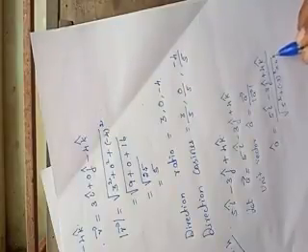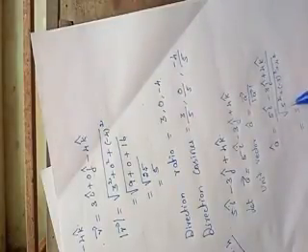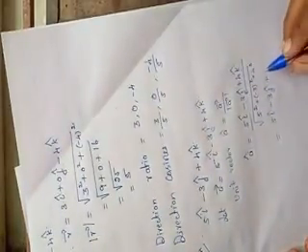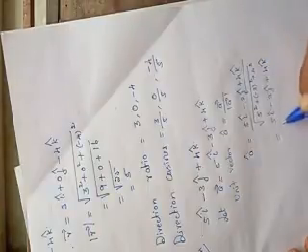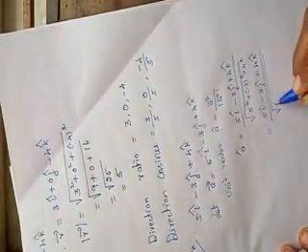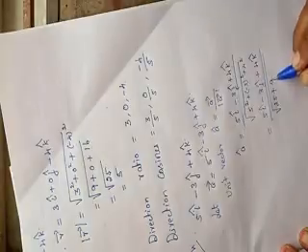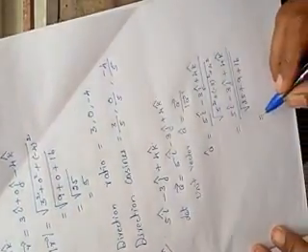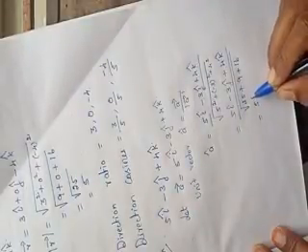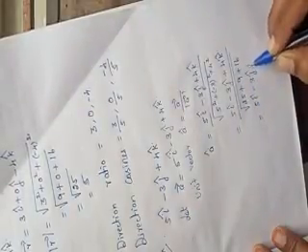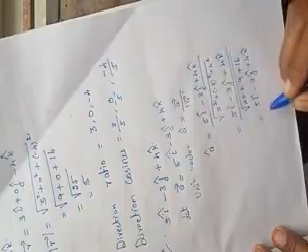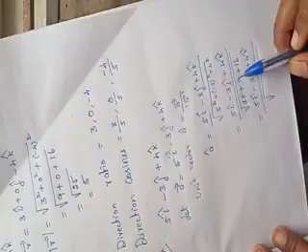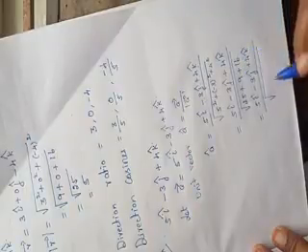So 5i cap minus 3j cap plus 4k cap divided by root of 25 plus 9 plus 4 square is 16. So 5i cap minus 3j cap plus 4k cap divided by root of 25 plus 9, 34, and it is root 50.